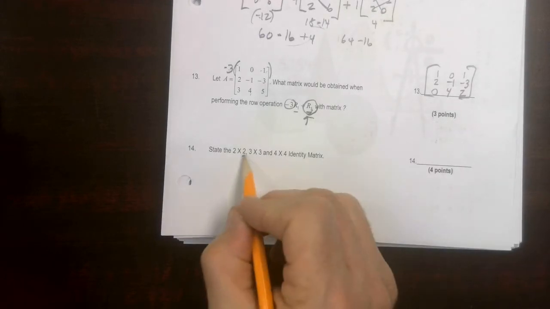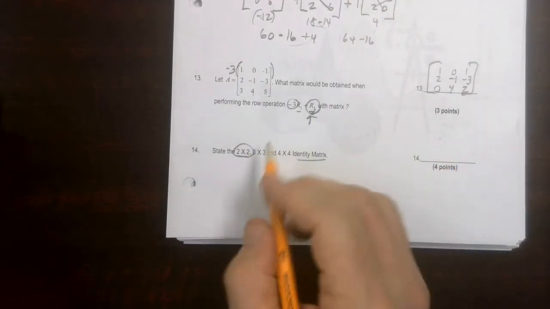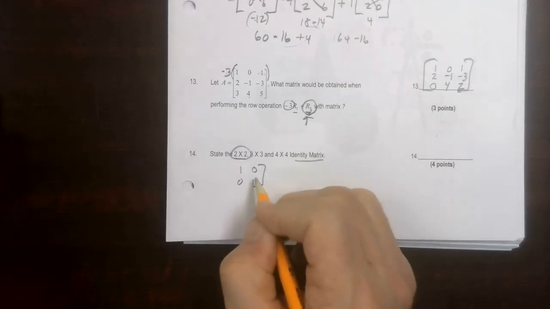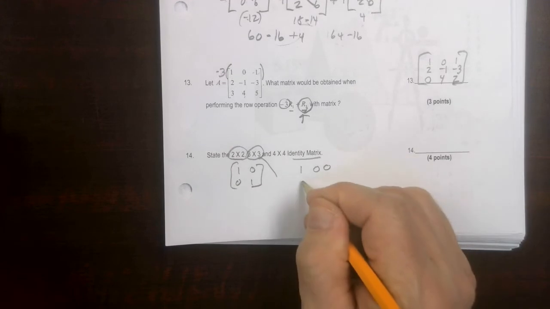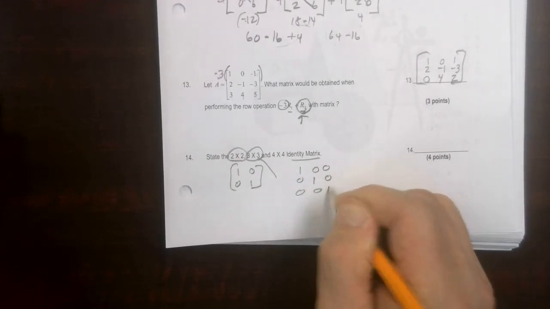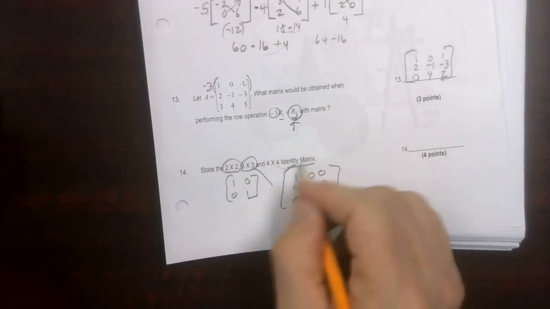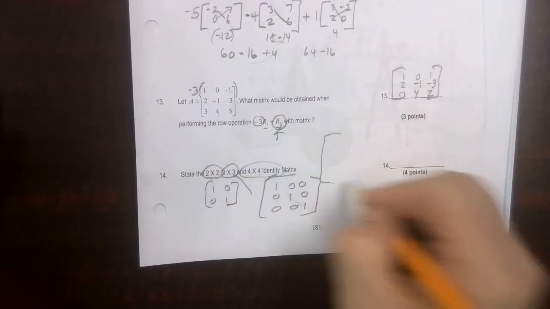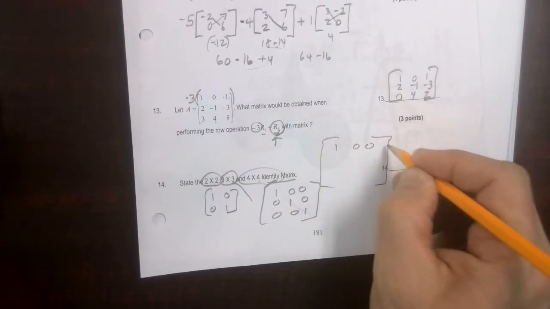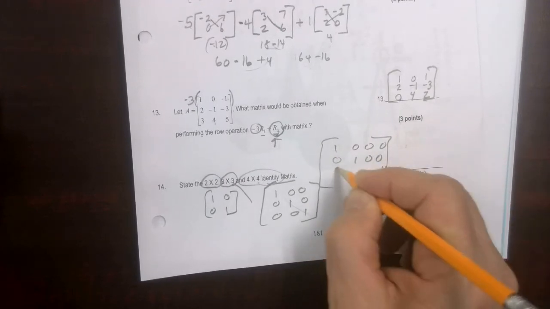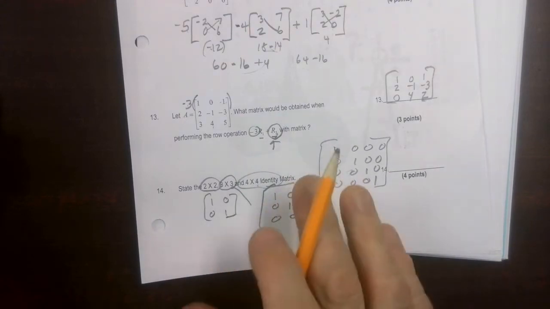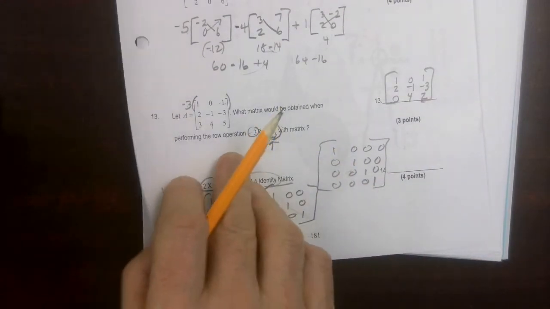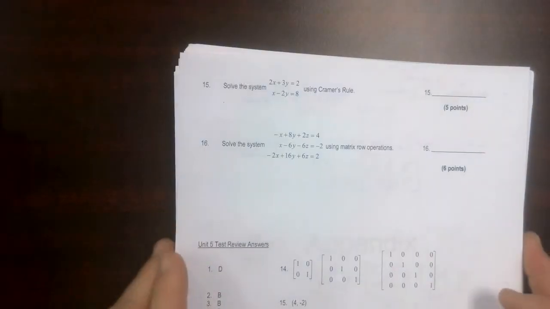Number 14, we didn't really talk about it, but the identity matrix for a 2 by 2 is just this. We talked about it briefly. 3 by 3 is going to look like this, and you can see the 1s there on the diagonal. So 4 by 4 would just be that: 1, 0, 0, 0, 0, 1, 0, 0, 0, 0, 1, 0, 0, 0, 0, 1. We didn't really work with this a whole lot, but there you go. Okay? Online test doesn't even have this. I deleted it. Last two problems, you guys.